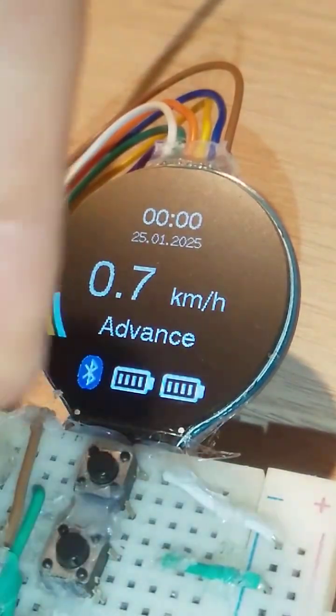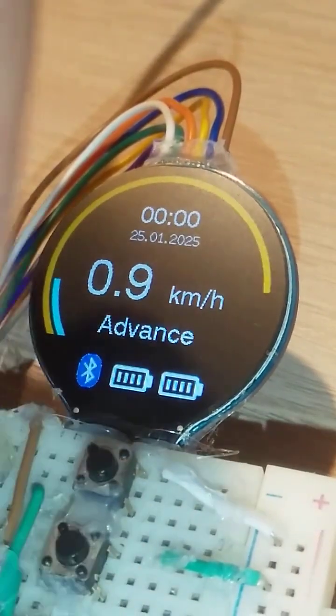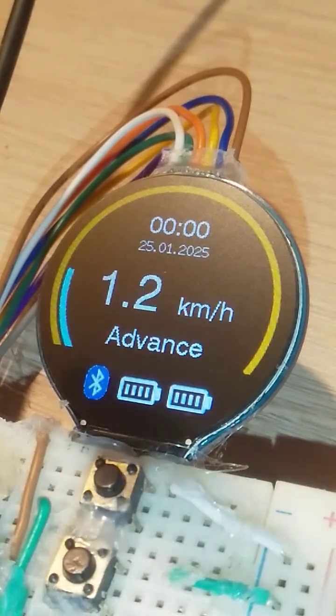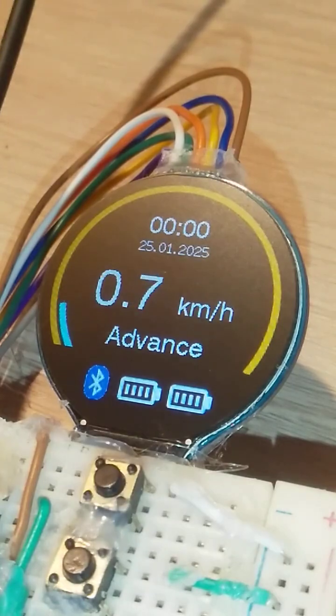Minimum and maximum. And the second arc is about the speed of the slave unit. Speed is taken from the GPS as raw data, so we see it's changing all the time.